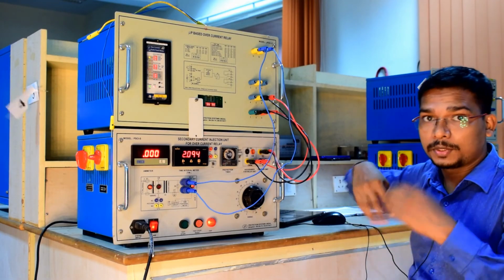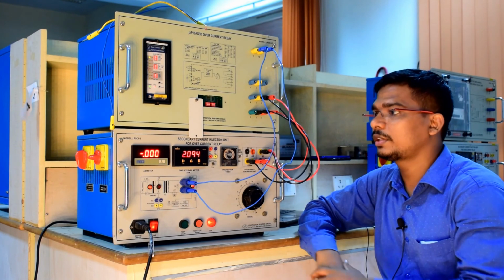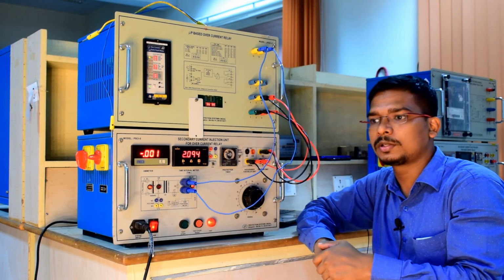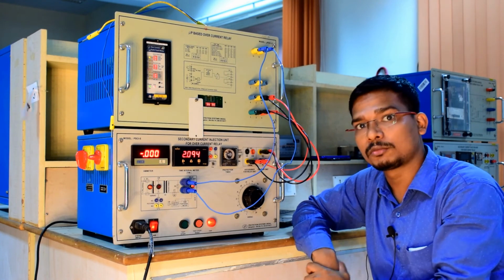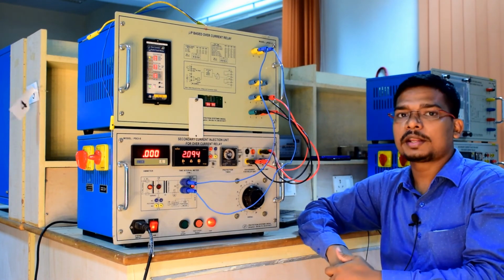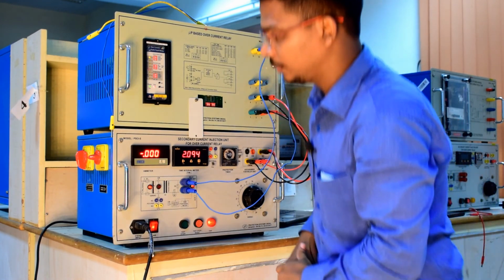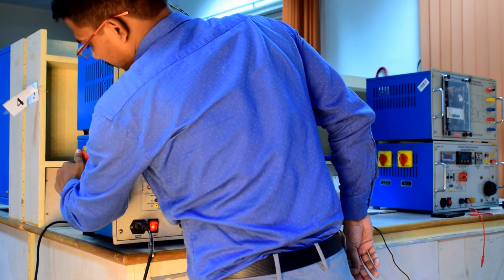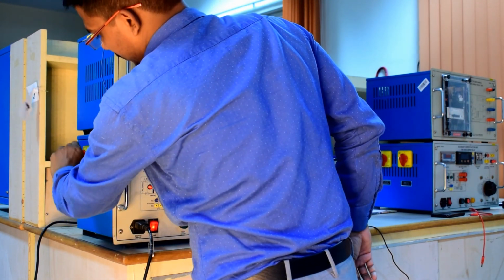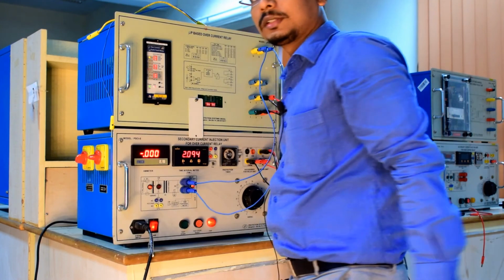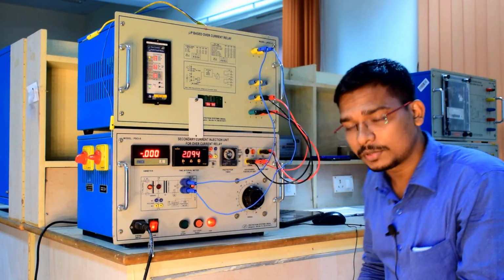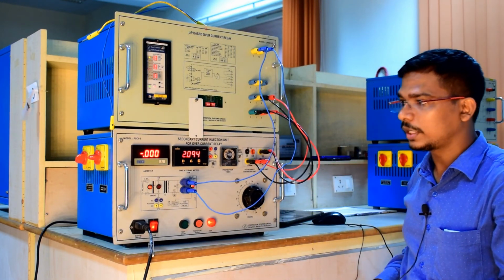So next is 1.5. These two observations we cannot take in this current selection range selection switch position 1. So right now we have to change the range selection switch position to be 2. So as you can see here, I have changed to 2 here. As I already showed you the image of this switch, by looking at the image you can also predict.